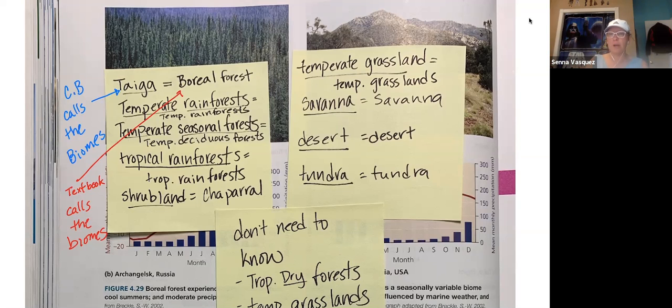Where we live is a chaparral area. Sometimes it could be a temperate deciduous forest as well, like as you get up into the foothills, by like El Dorado Hills and on up into Placer, because you have seasonal trees. A seasonal tree changes its colors versus, what is it? Temperate.